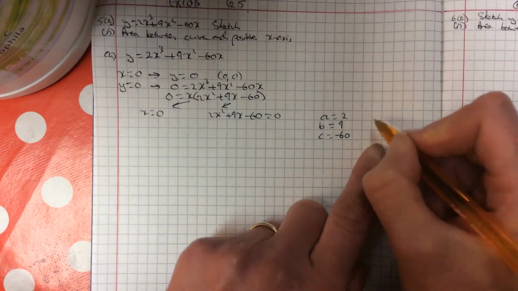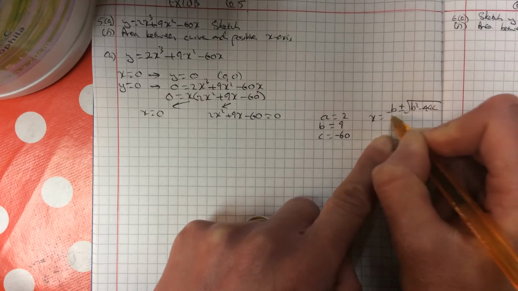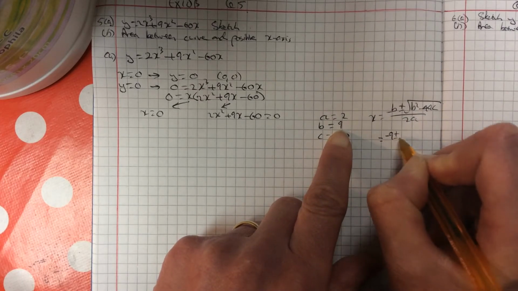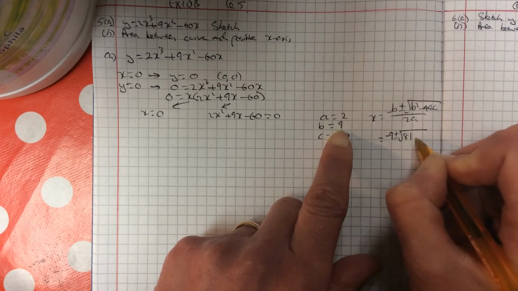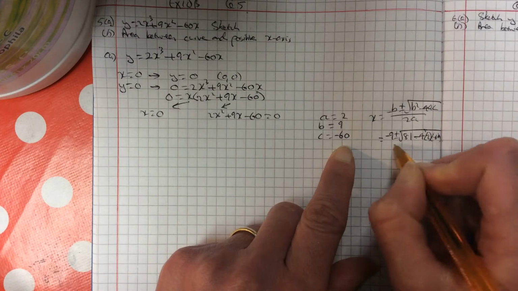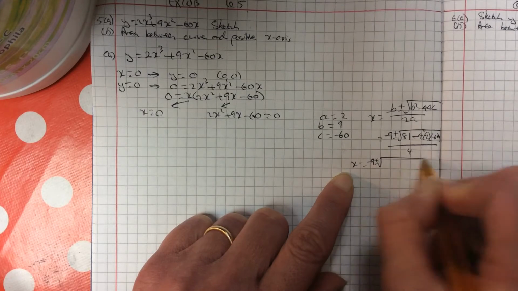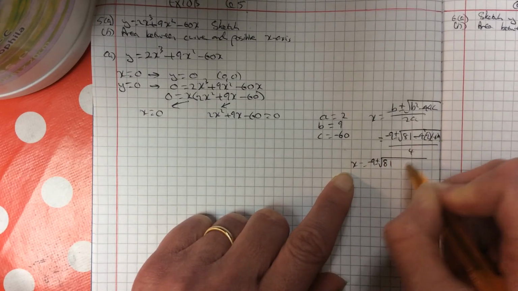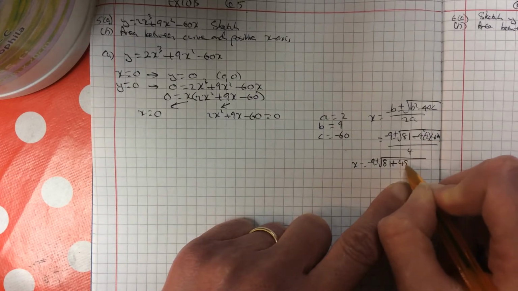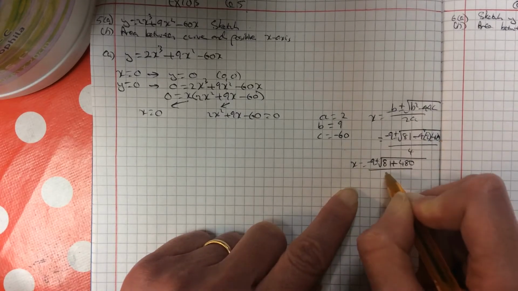So using your formula, x equals minus b plus or minus the square root of b squared minus 4ac all over 2a. So it's minus 9 plus or minus the square root of 9 squared, minus 4 times a times minus 60. Just watch your signs there, all over 2a. So it's minus 9 plus or minus 81. 2 minuses give you plus. 4 2s are 8. 8 times 6 is 48. And then a 0 to add on there. It's clear? All over 4.